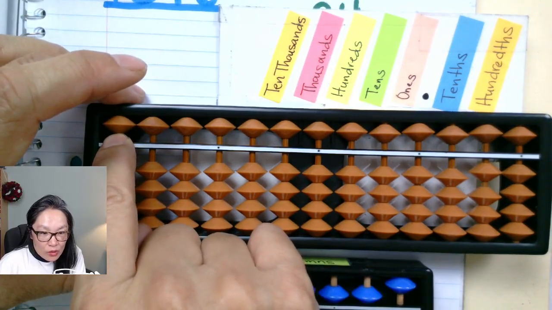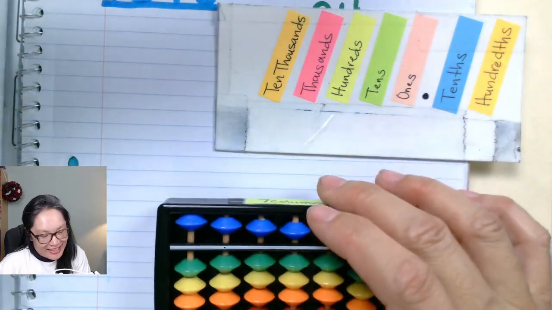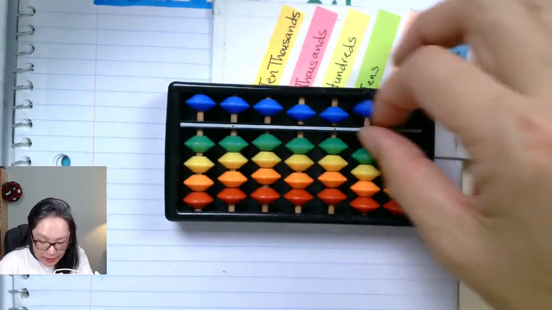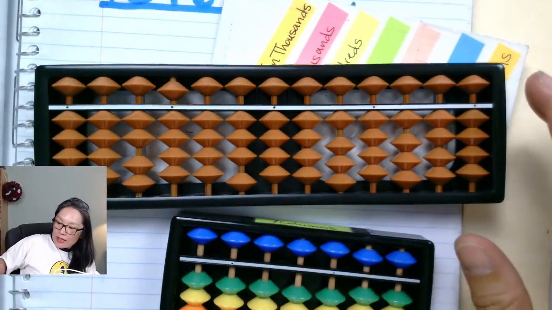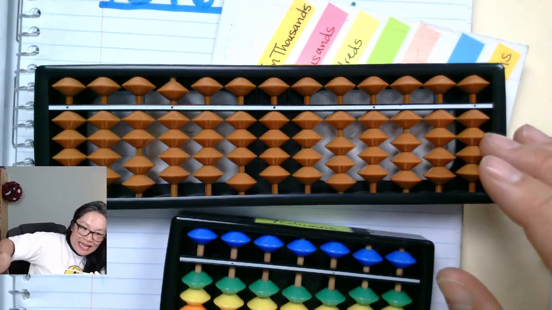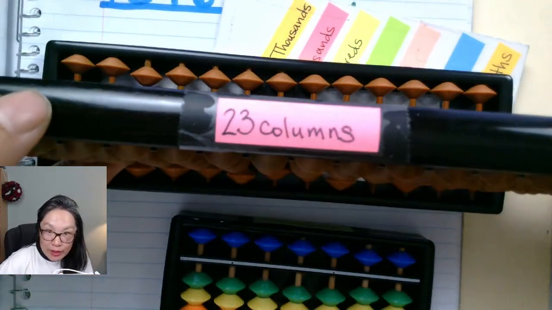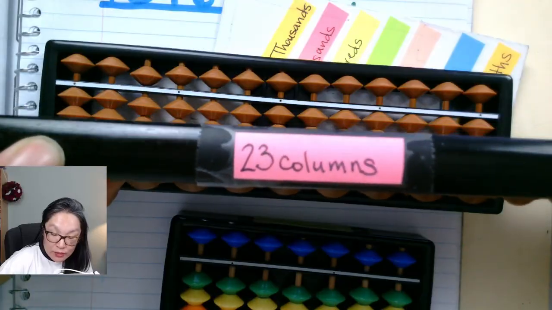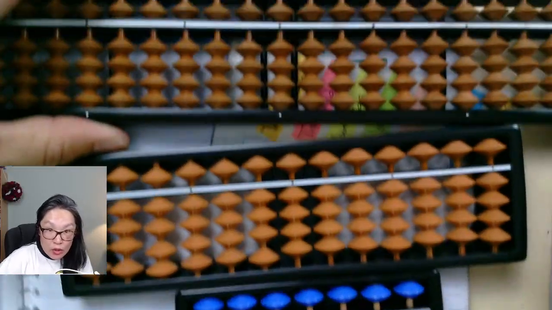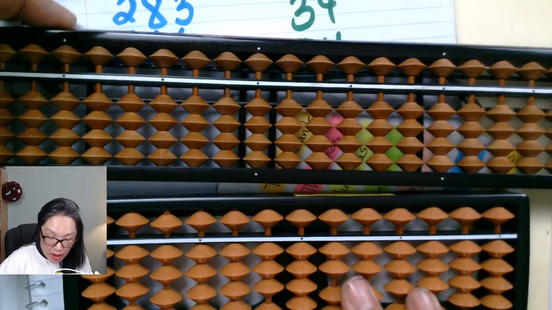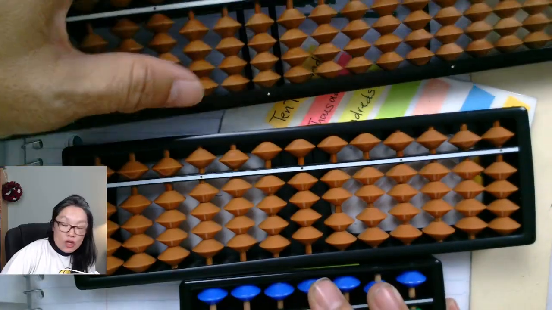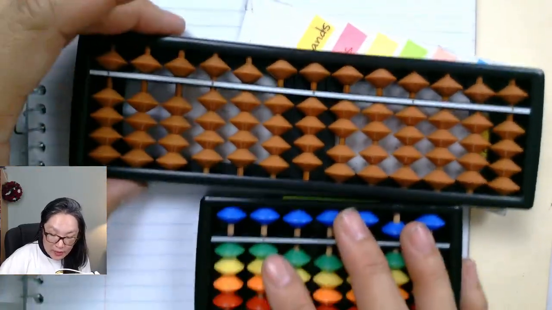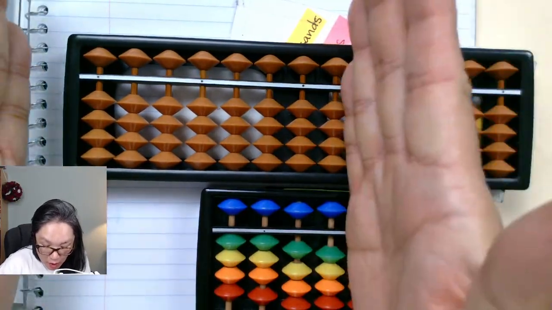So, can you work with the small one? I can work with a small one, but again, it depends on how big the numbers get. If we wanted to track the national debt, we would have to use a bigger number. We would have to use a bigger abacus, which would be 23 columns. With 23 columns, we can track the national debt. But I am not there yet. But honestly, if you really think about it, it doesn't matter how big the abacus is, no matter how small the number is.